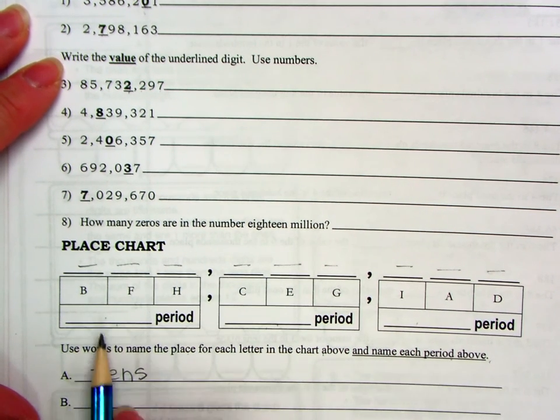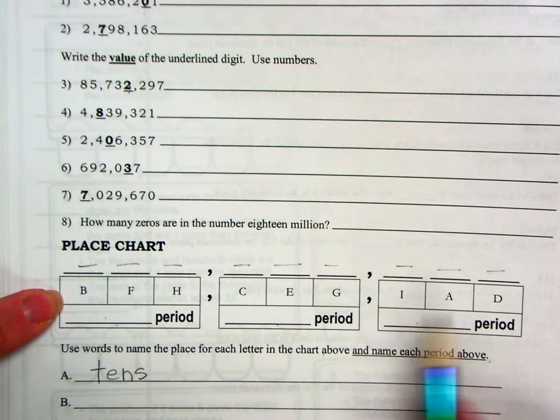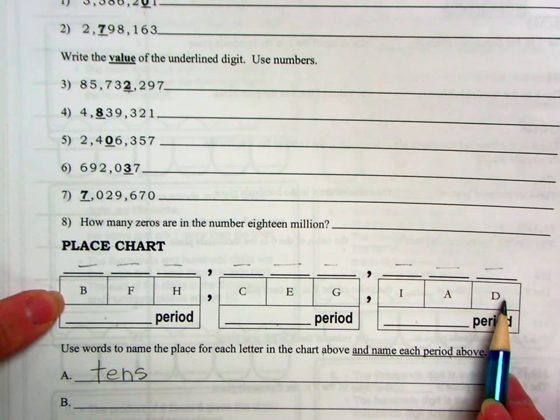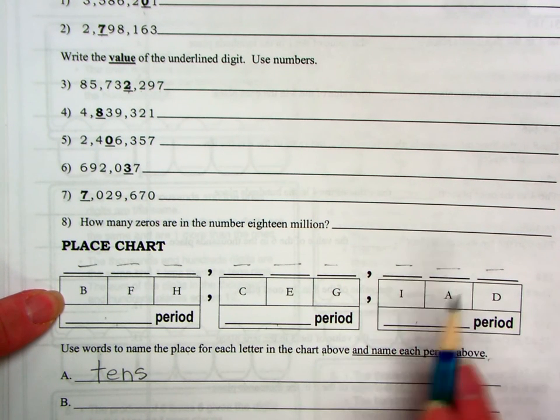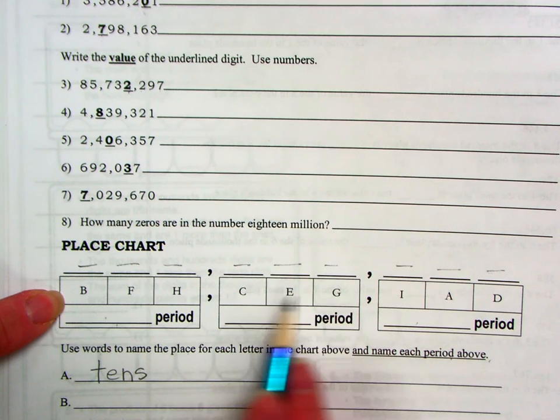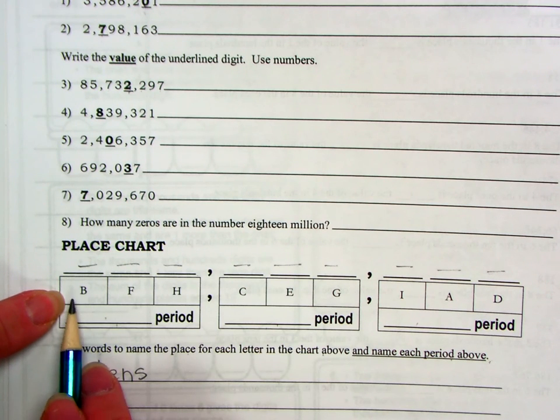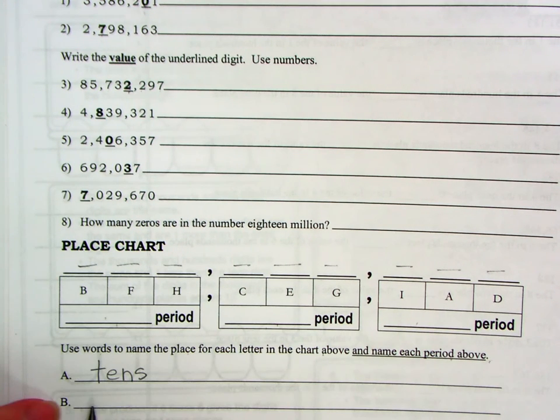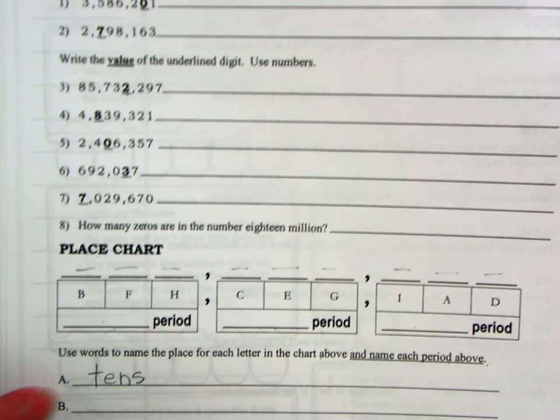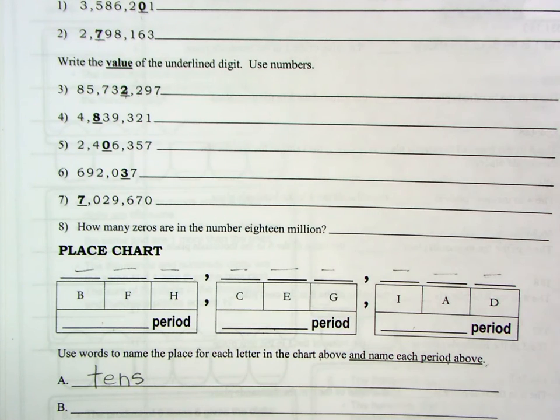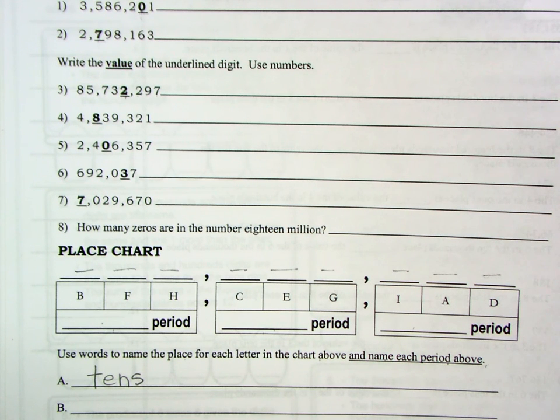B is all the way over here. So you're going to probably have to start here and count the places, ones, tens, hundreds, thousands, all the way over to B. And whatever the name of this place is, you write it on the line. That's how you do these 2 pages. Make sure you understand everything in them and review this because this is what your test is going to be over on Friday.